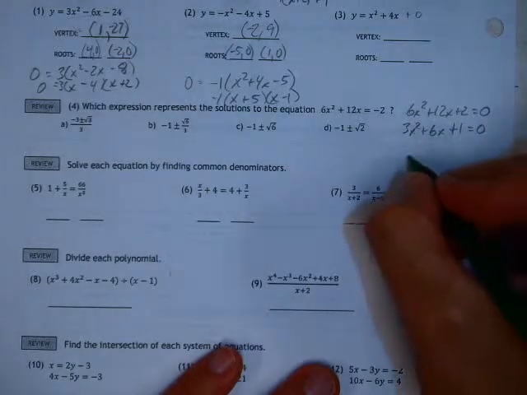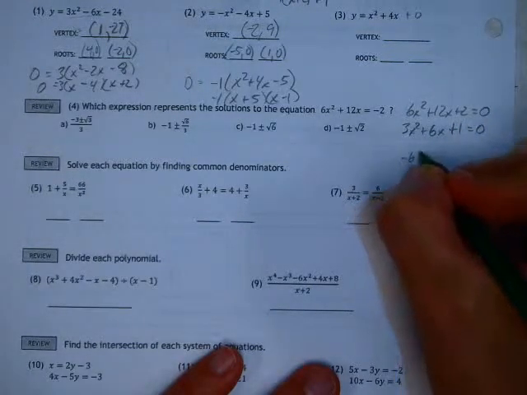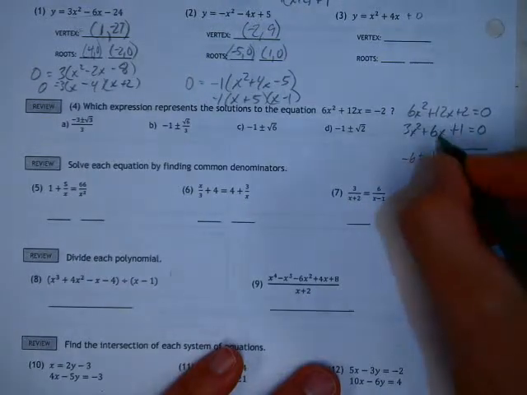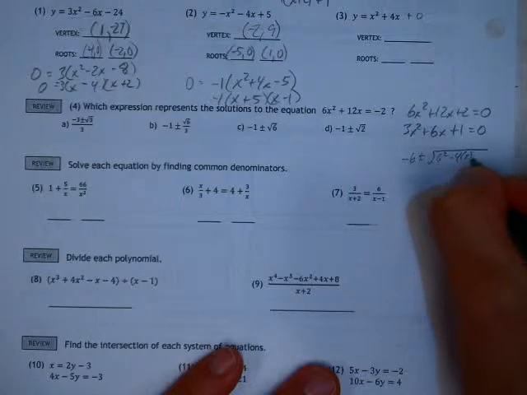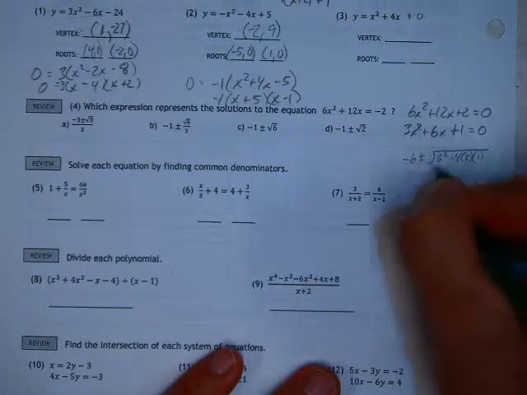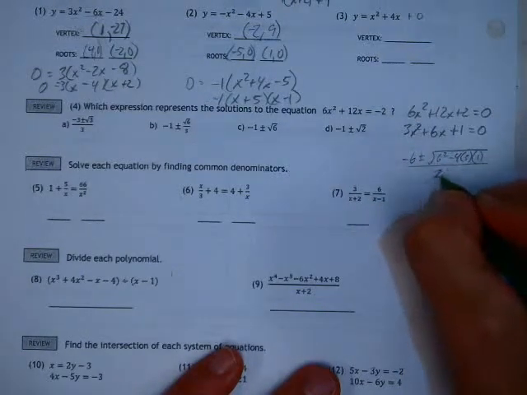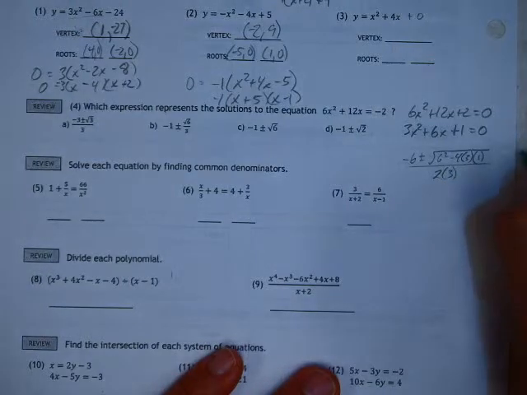But anyway, you have your negative b, which is a negative 6, plus or minus the square root of b squared, which is 6 squared, minus 4 times a, which is 3, times c, which is 1, all over 2 times 3, which is the a value.